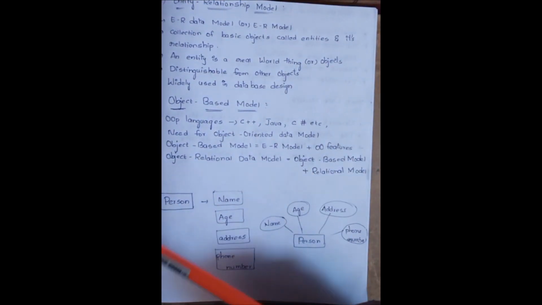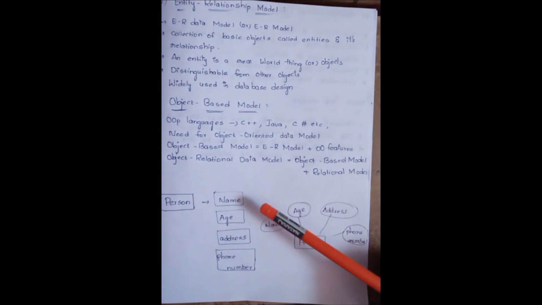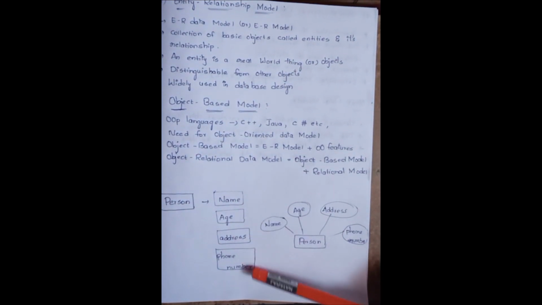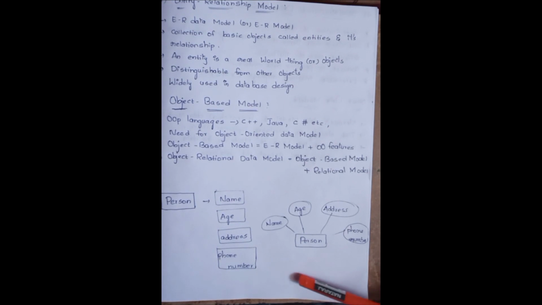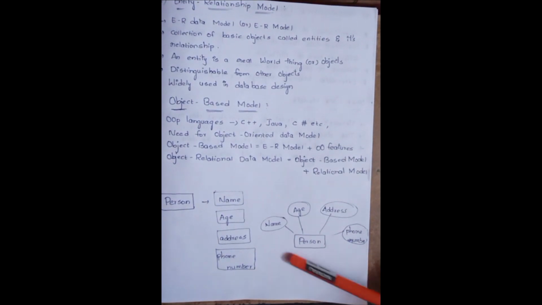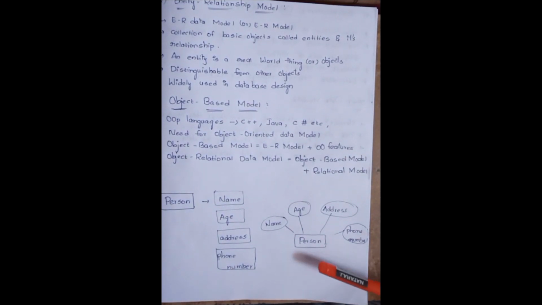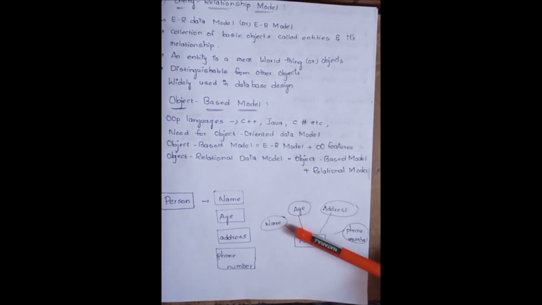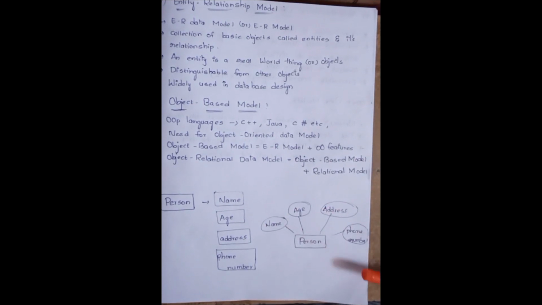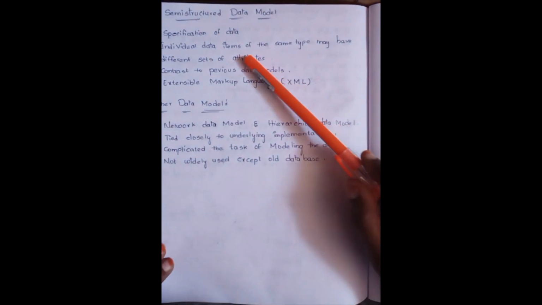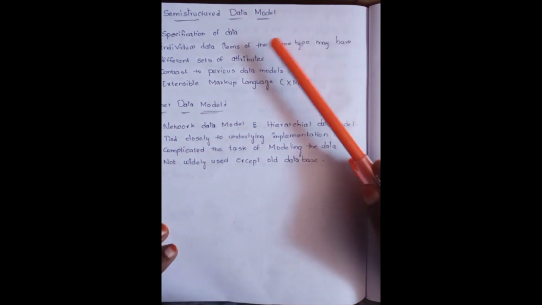So here person is an object, and a person has the attributes of name, age, address and phone number, and we can also represent it in an ER model, where person is an entity or an object which has the attributes of name, age, address and phone number. So this is about the object based model, and we'll move to the next one, that is the semi-structured data model.